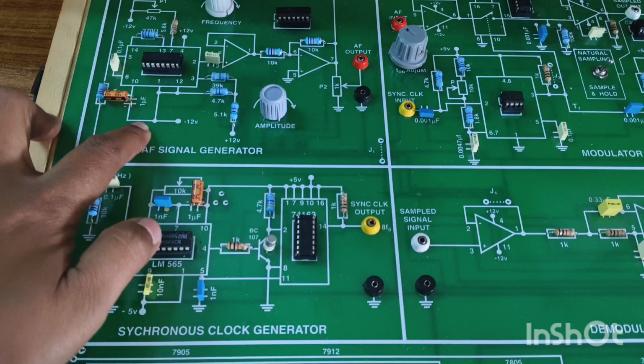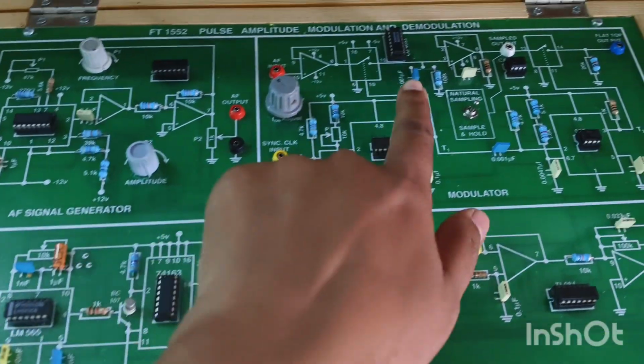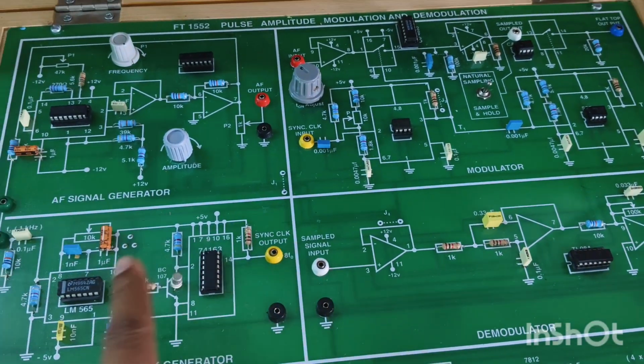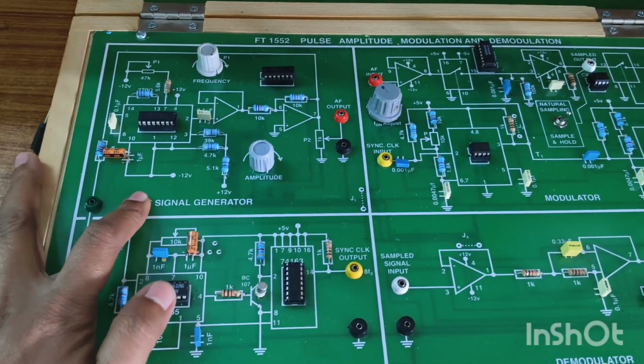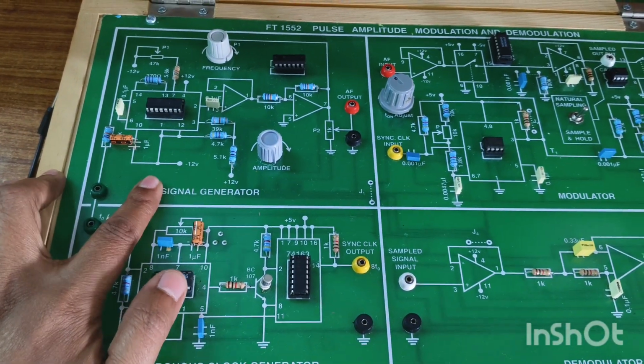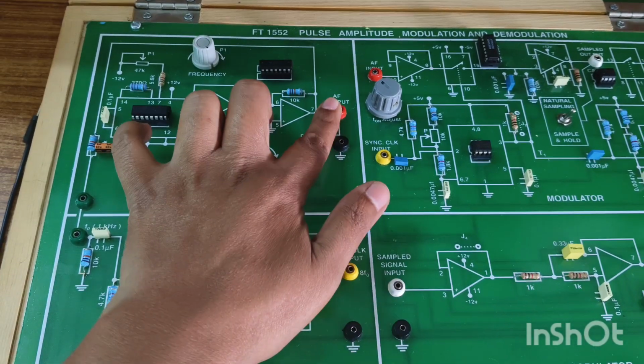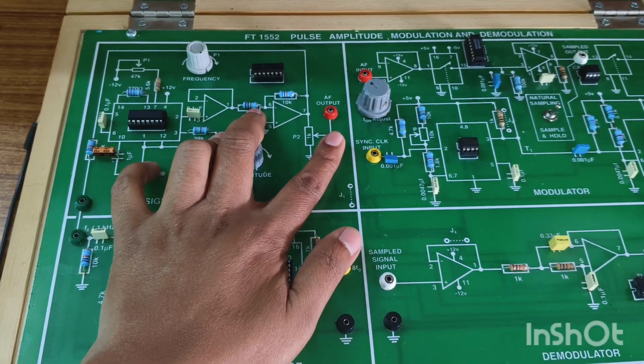Here we have the AF signal generator, synchronous clock generator, modulator and demodulator. First I will explain how to give the connections. First of all, we need to check whether the AF signal generator output is coming or not. We need to check the AF output from here. Give the positive terminal here and the negative terminal here.